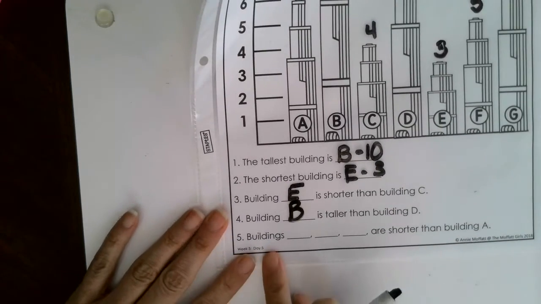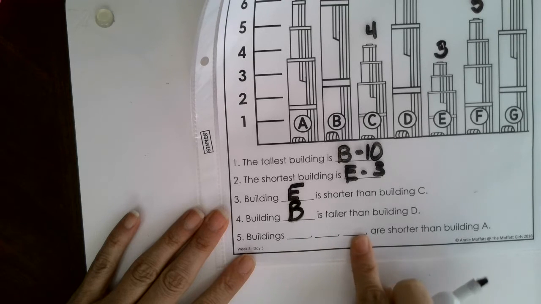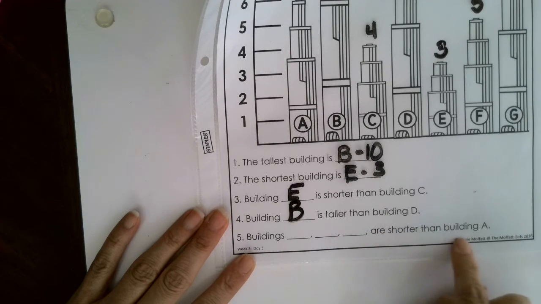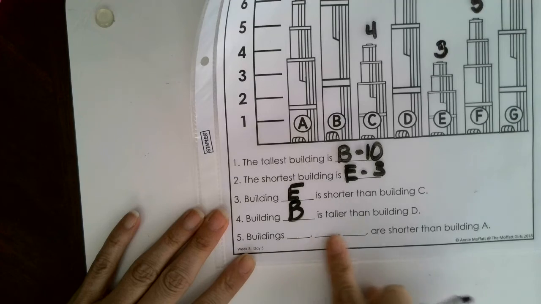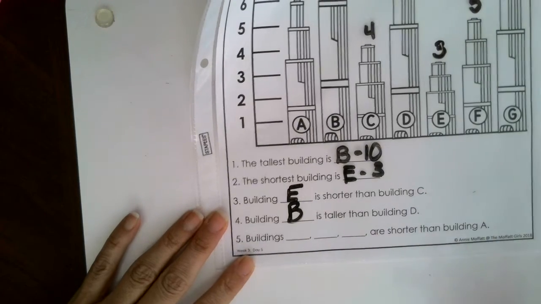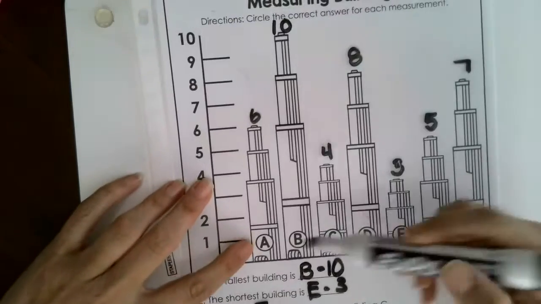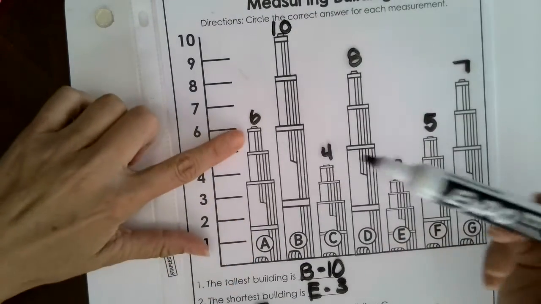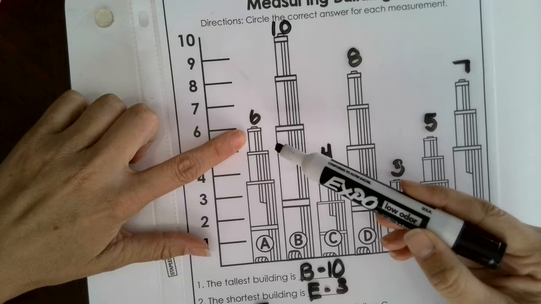All right, so buildings blank, blank, and blank are shorter than building A. So I need to have 3 buildings here that are shorter than building A. Okay, so here's building A. I need 3 buildings that are shorter.